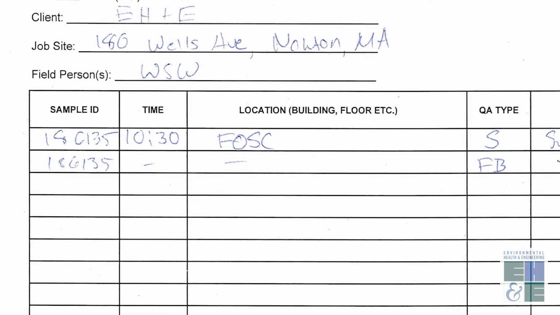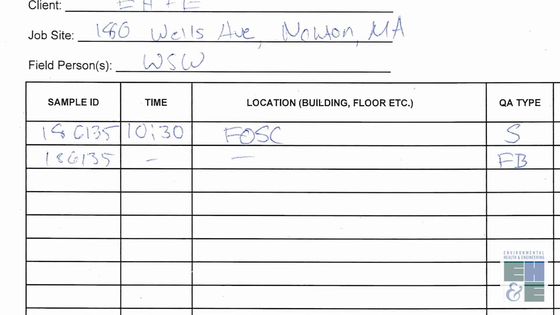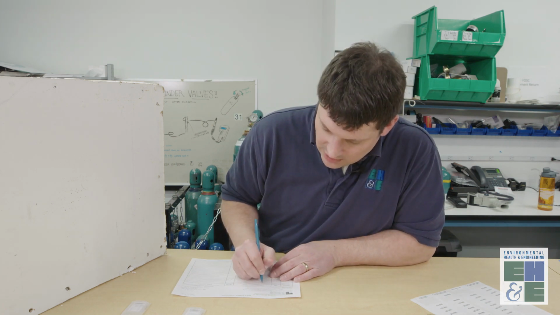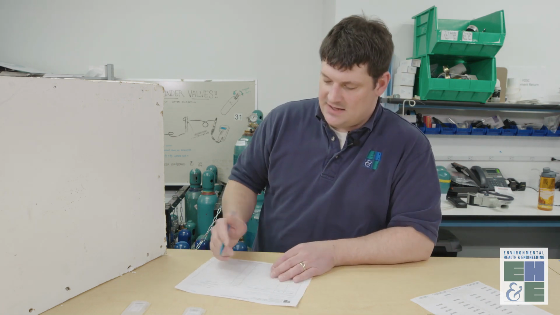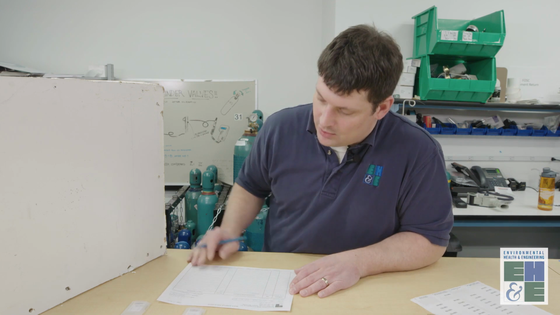For each individual sample, we'll want to document the sample ID, the time that we collected the sample, and the location. Typically that's the room, so in this case I'll say FOSC because we already have the address above. Then the sample type, which are listed at the bottom. In this case my actual sample will be an S because it's a sample, and then a sample description, which is where you collected it from.